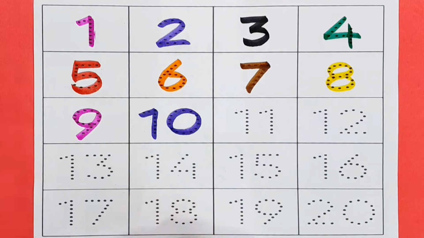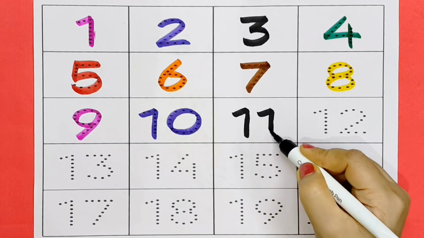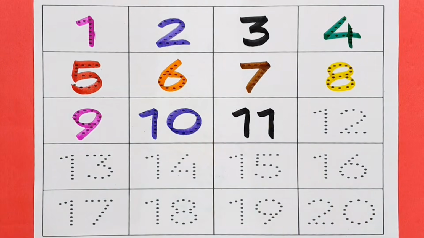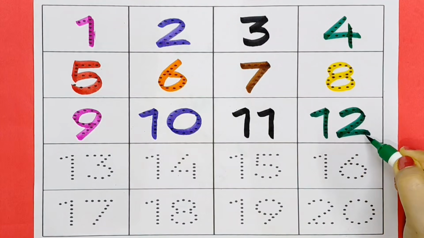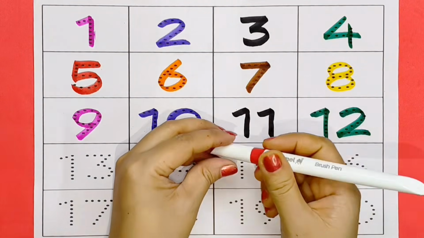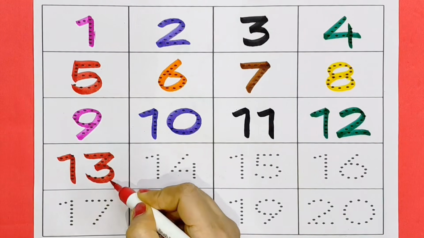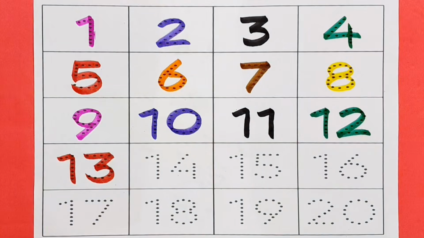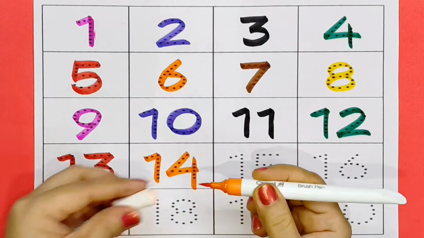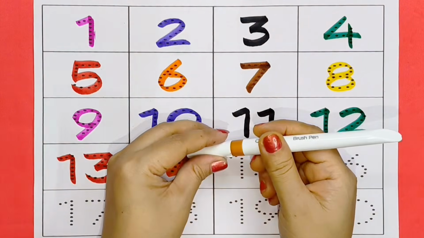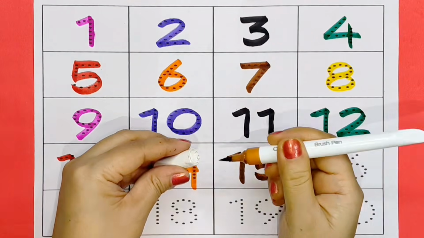10. Black color. 11. Dark green color. 12. Red color. 13. Orange color. 14. Brown color. 15.